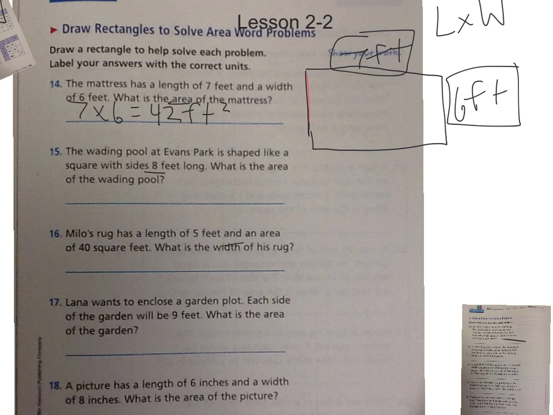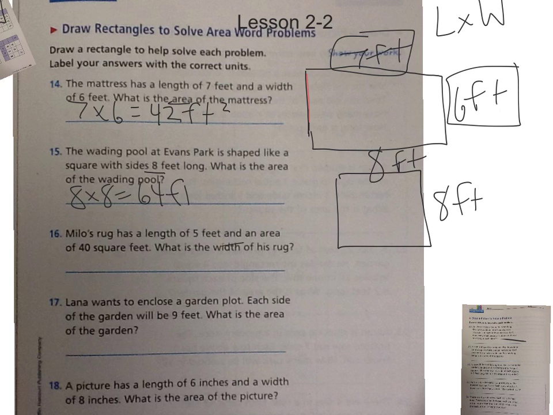It only talks about one side. So, it must be that the wading pool is a square because all the sides are 8 feet long. So, we know the length is 8 feet and the width is 8 feet. So 8 times 8 equals 64 feet squared. Okay?